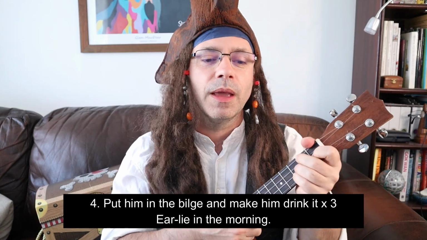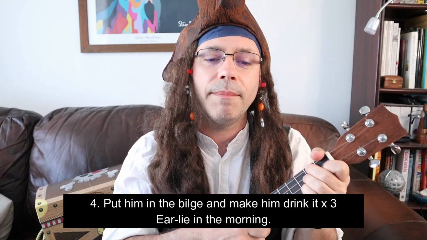Right, this is nasty. Put him in the bilge and make him drink it. Now, bilge water was found right at the bottom of the boat. So imagine you've got the sides of the boat coming down like this, and it would come to a little sort of pointy section right at the bottom of the boat, and well, they were wooden ships, so sometimes they would have little leaks and bits of water would come in. So the bottom of that boat is going to be full of really grotty, horrible water called bilge water. And they're going to make him drink it. That's a little punishment, isn't it?